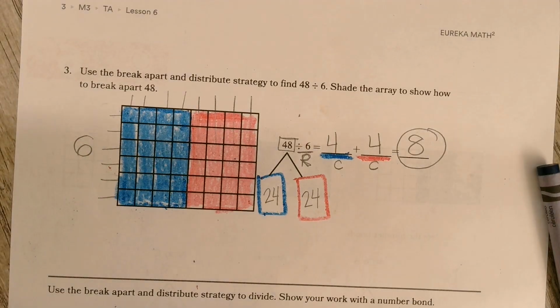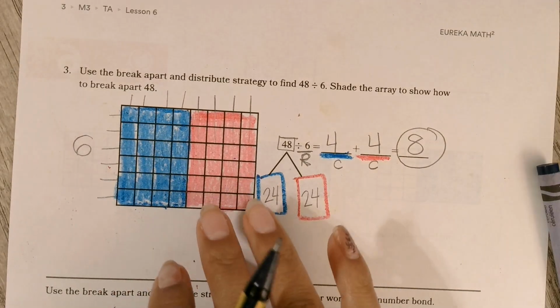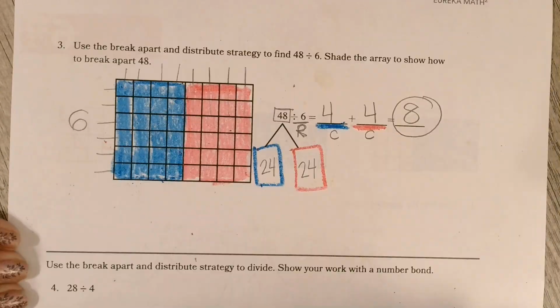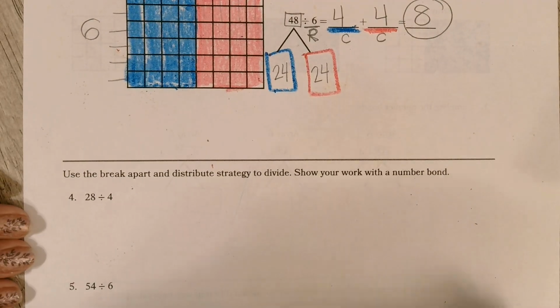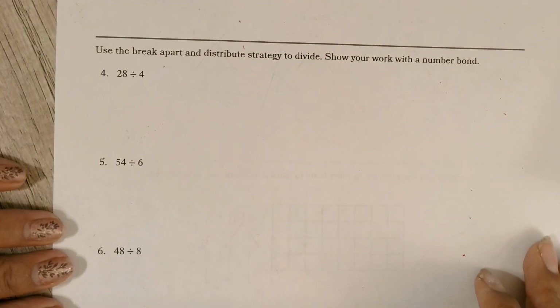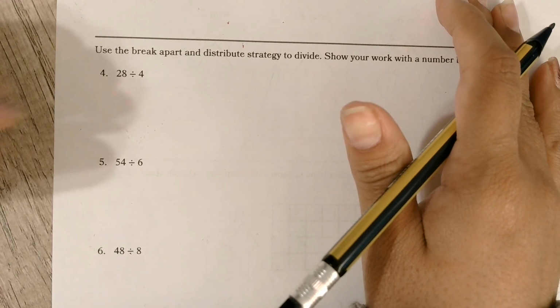Right? How are we feeling? Is it making any sense? For me, it helps a lot to draw that, to color those in so we can see them, right? Okay, so now we're going to move on to the next, okay? Now there is no array to use. So now we're going to kind of look into it a little bit, okay?